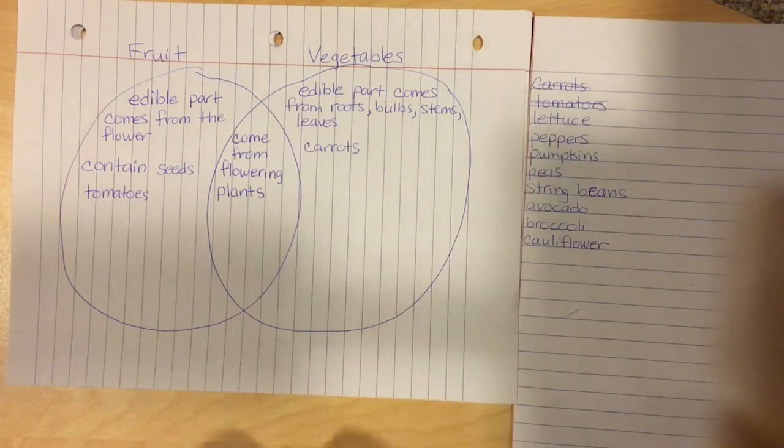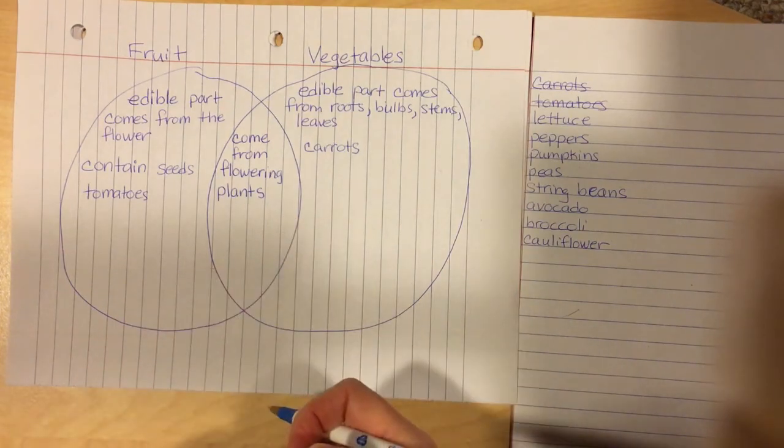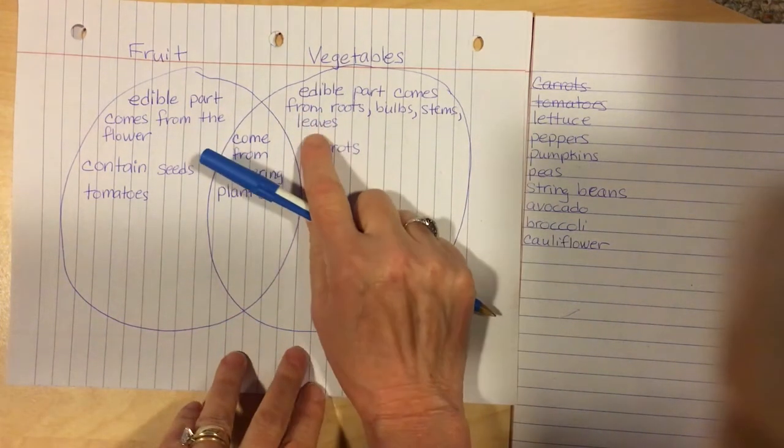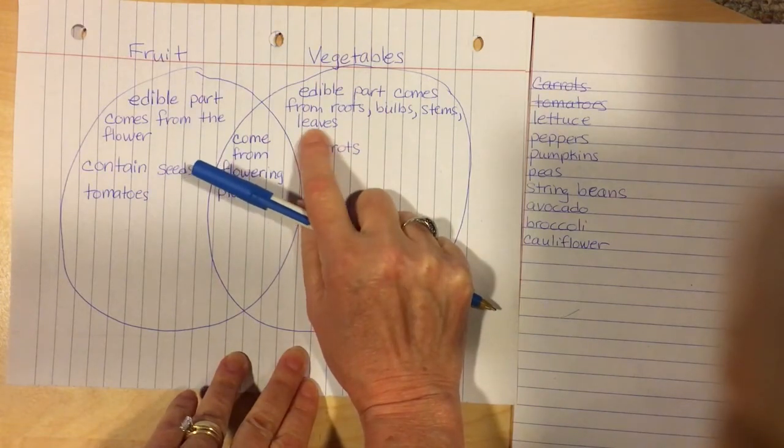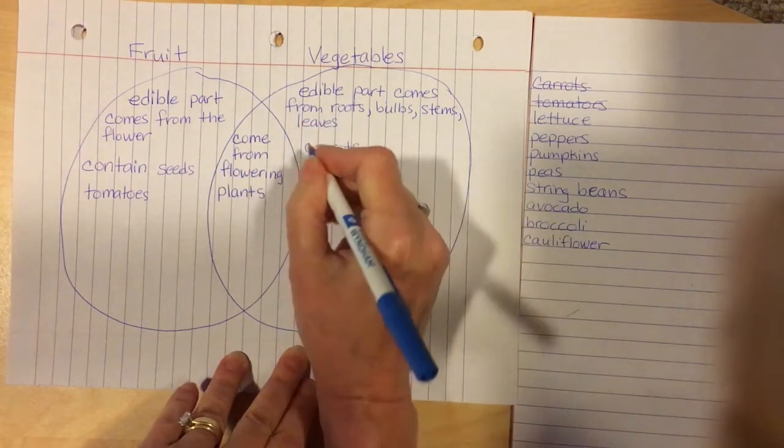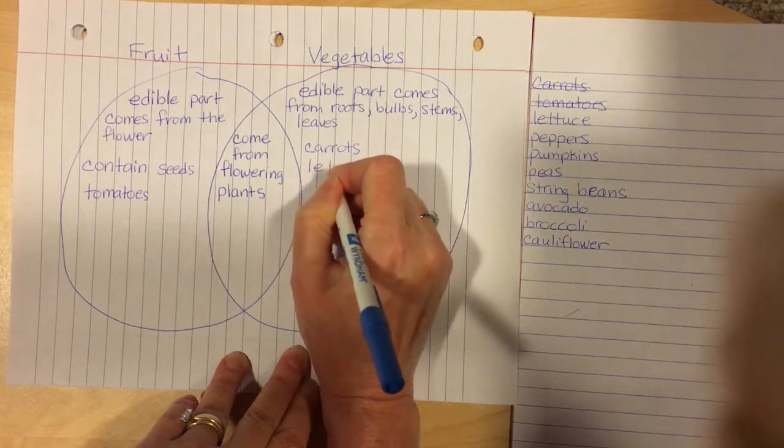Lettuce. Where did you put lettuce? Well, I know that I'm going to put lettuce with the vegetables because lettuce are leaves. And that's the edible part, is a leaf. So that is for sure a vegetable.